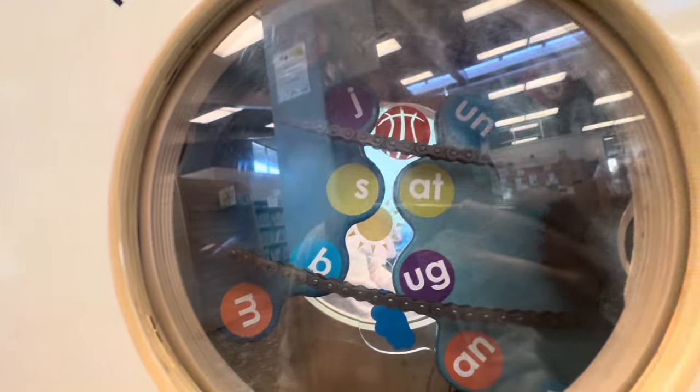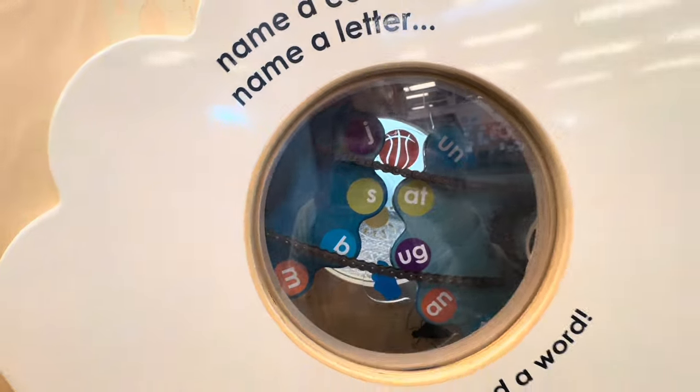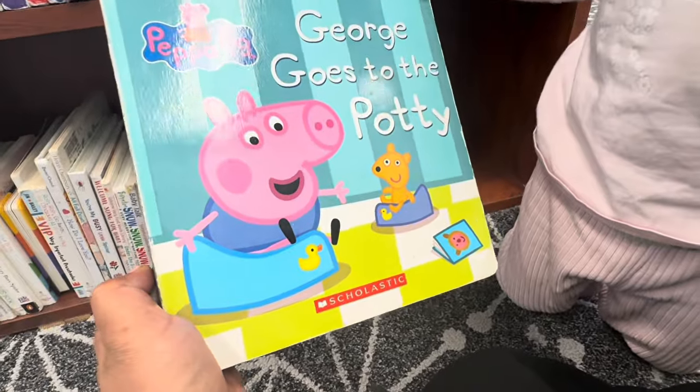I see you through there. Hi. Did you see me? And that says, look, J-U-G. This says jug. P-A-N says pan. D-I-G says dig. M-E-T says met. Hop. Bog. And 10.